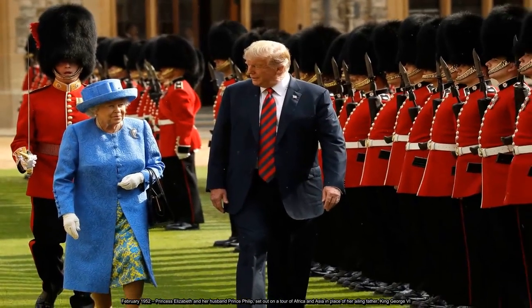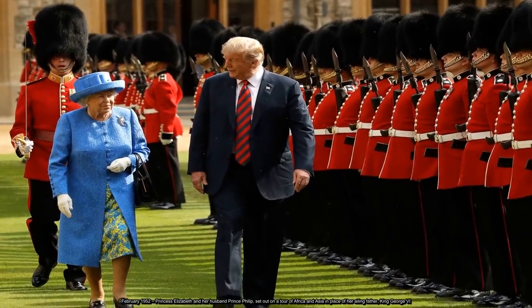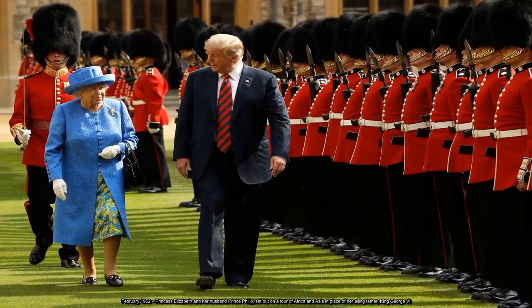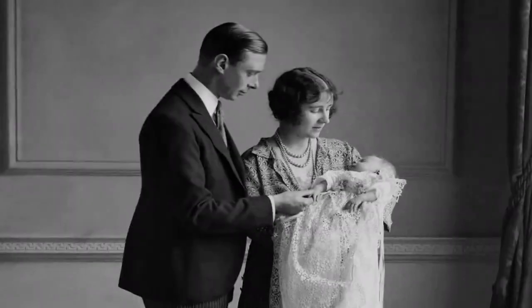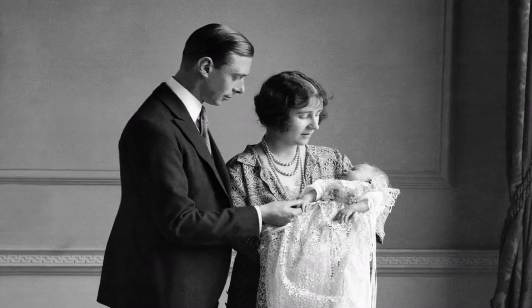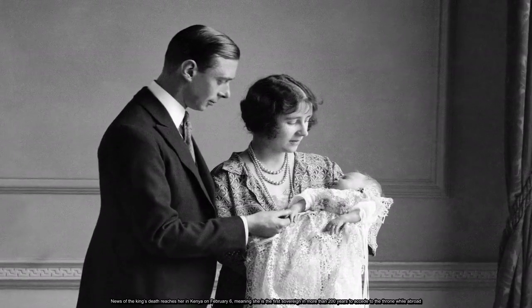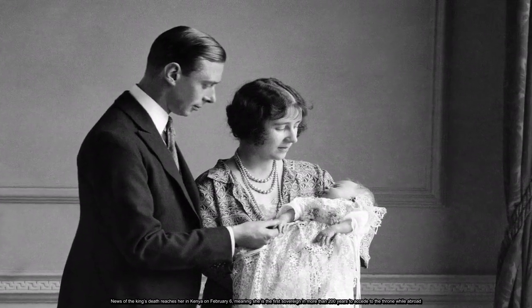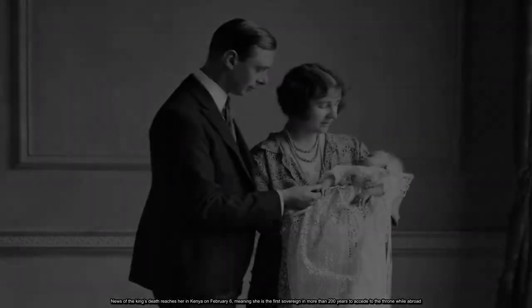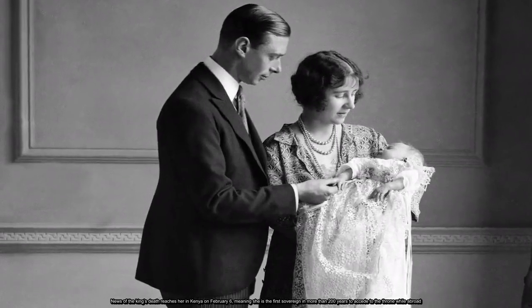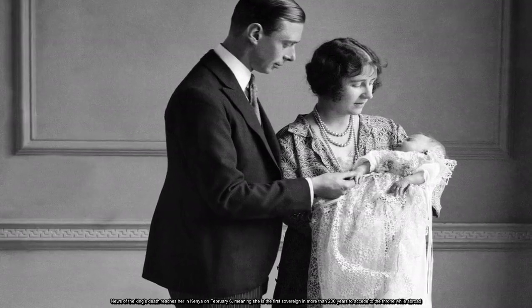February 1952: Princess Elizabeth and her husband Prince Philip set out on a tour of Africa and Asia in place of her ailing father, King George VI. News of the king's death reaches her in Kenya on February 6, meaning she is the first sovereign in more than 200 years to accede to the throne while abroad.